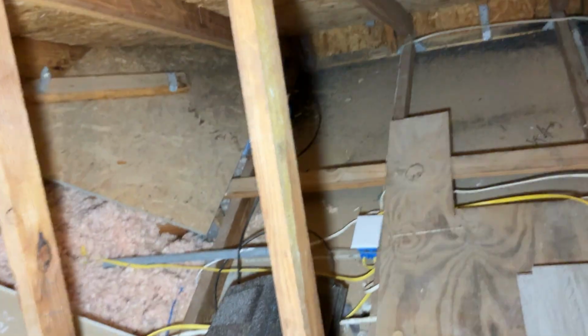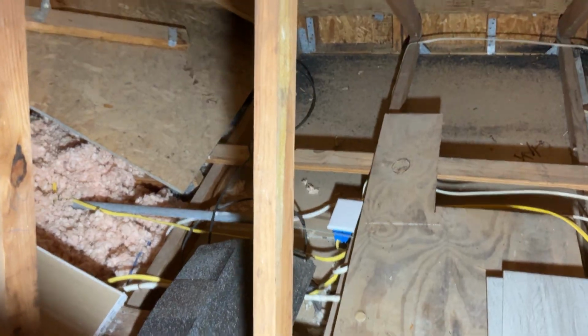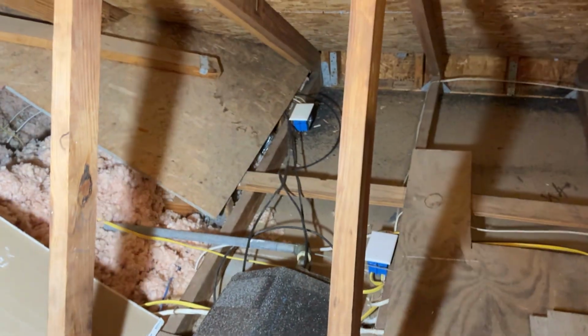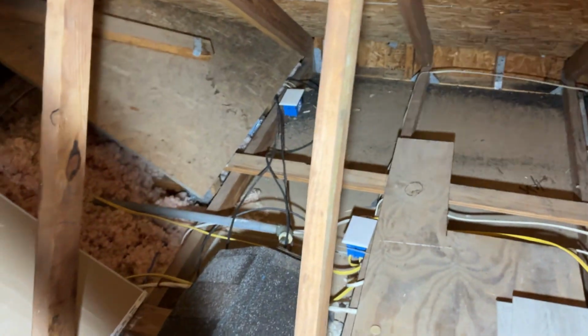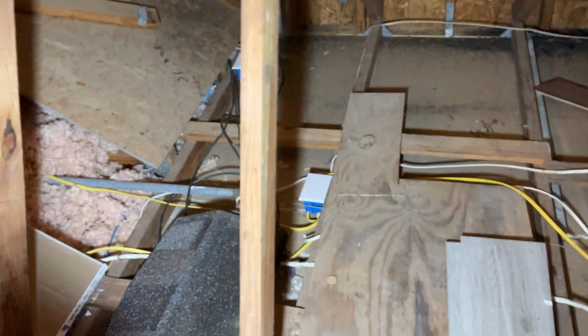I don't see why it would. Because what's that over there? That's weird. There is, what the heck is that? What is that? I don't know.